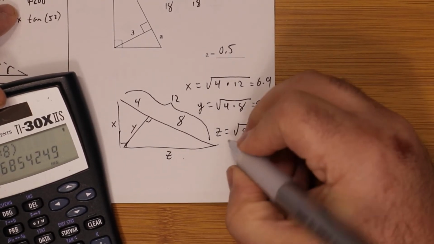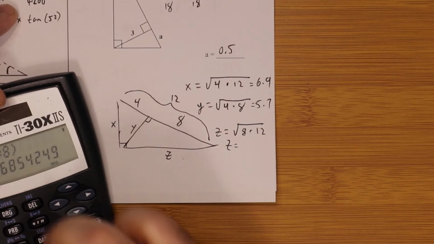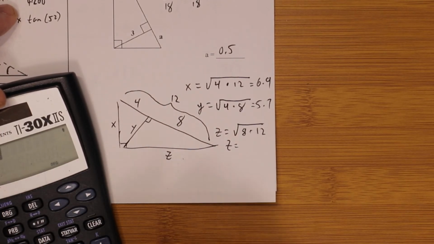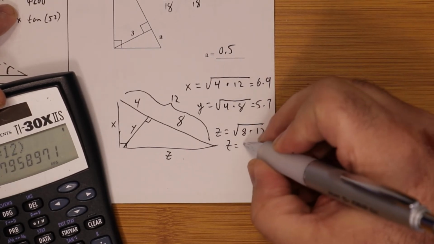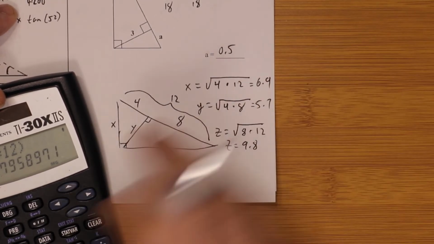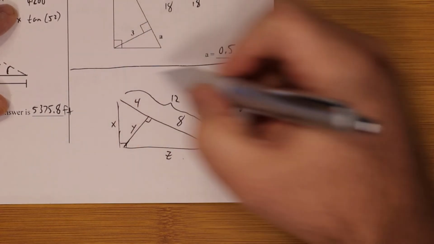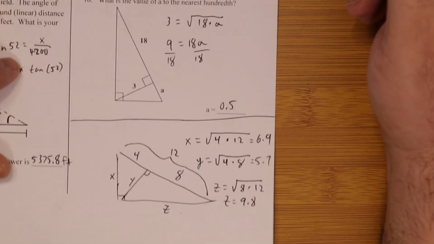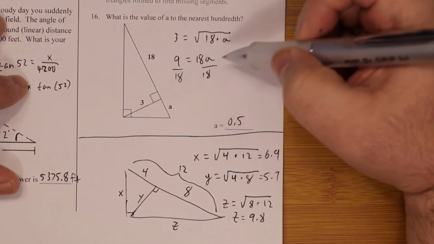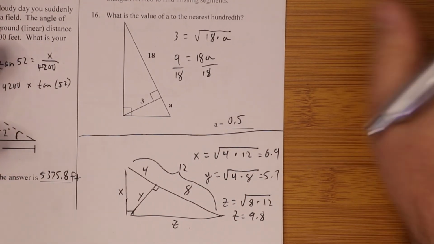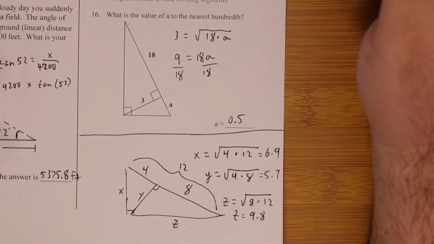And then this one, square root of 8 times 12, you get 9.8. So this is what you're going to expect to see on the actual test, because this is what we did during class. But this part over here, hopefully this makes sense and it's not too difficult, because it may come up in your next class.